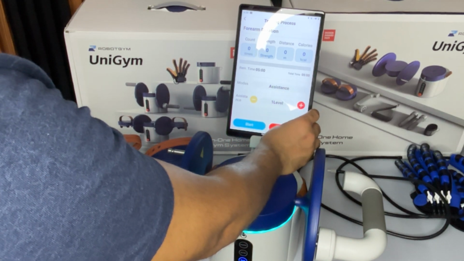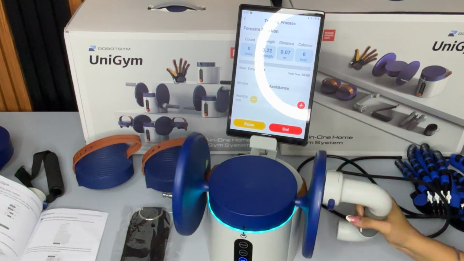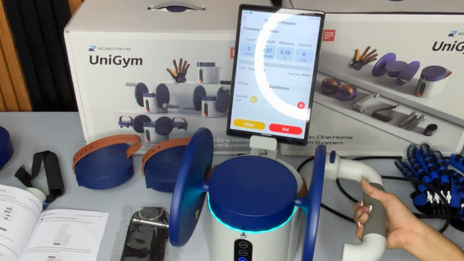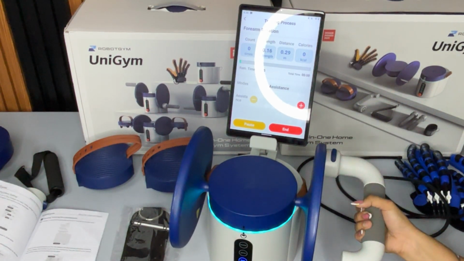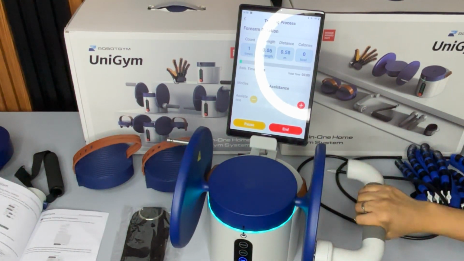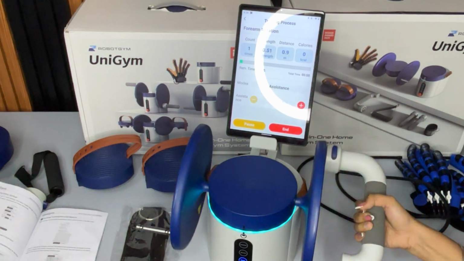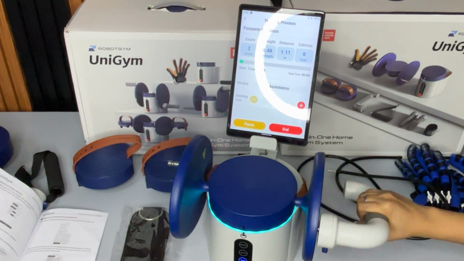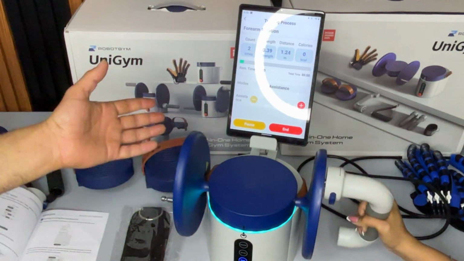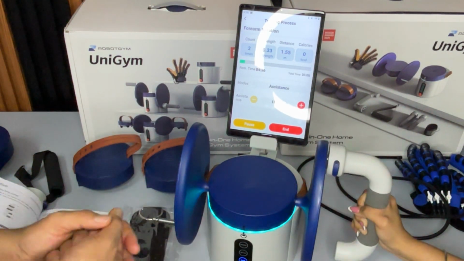So starting the same. You can see the arm is applying little bit pressure, and it is performing the activity by the help of this device. So device is assisting the patient to perform the activity.